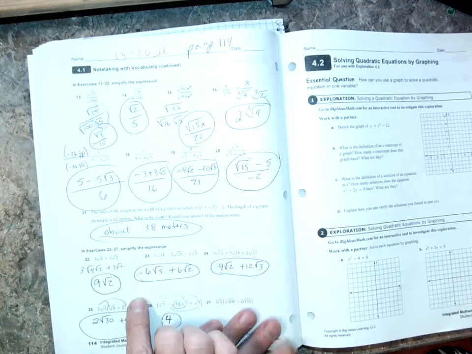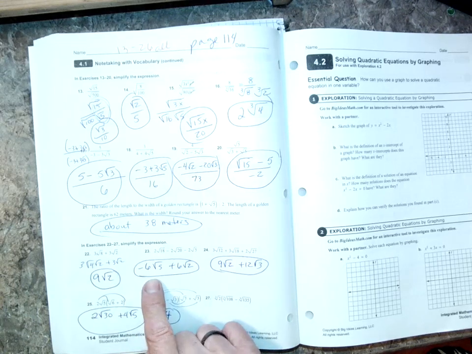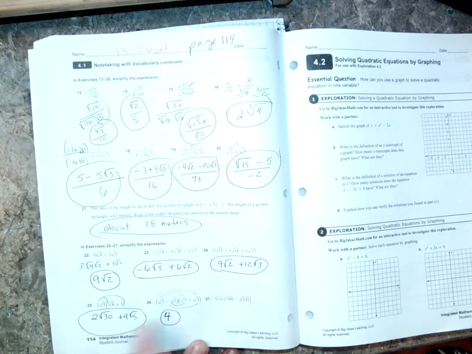21 is about 38 meters. 22 is about 9 square root of 2. 23 is a negative 6 square root of 5 plus 6 square root of 2. 24 is a 9 square root of 2 plus a 12 square root of 3. 25, I have a 2 square root of 30 plus a 4 square root of 5, and 26 I have a 4.